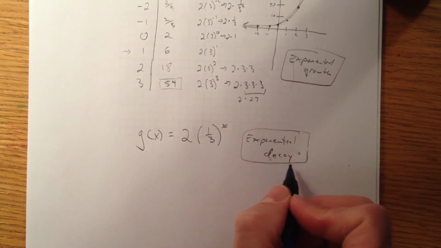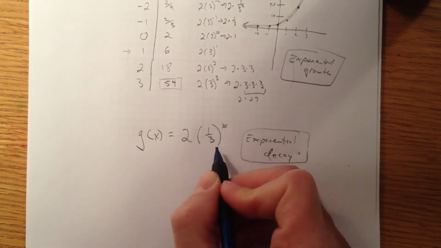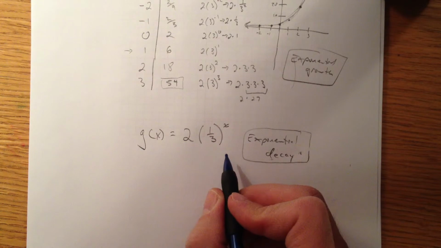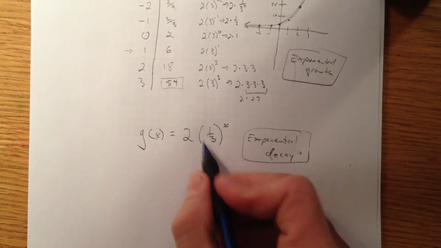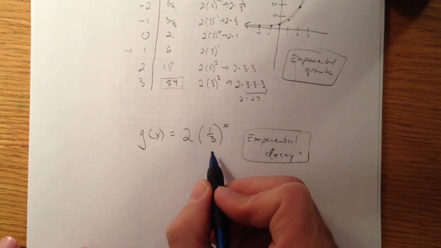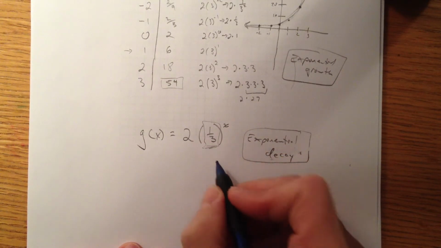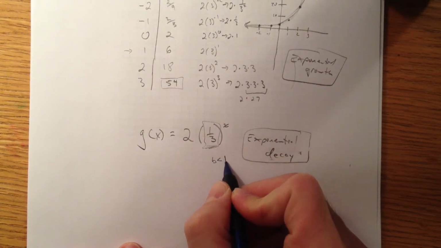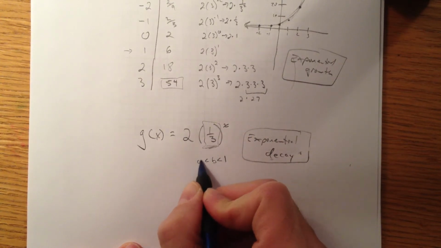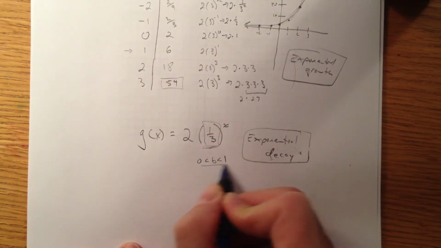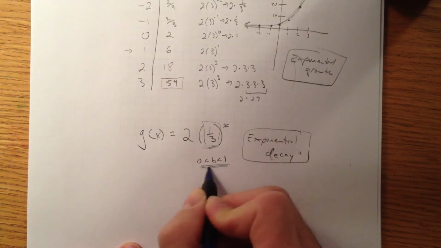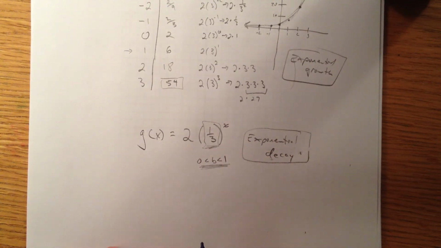If this was a negative base, some weird things start to happen. So we're only going to deal with positive values of the base. All right, but what's important is that the base is less than 1. It's also, by the way, greater than 0. Okay, so it's these fractional or decimal values between 0 and 1.